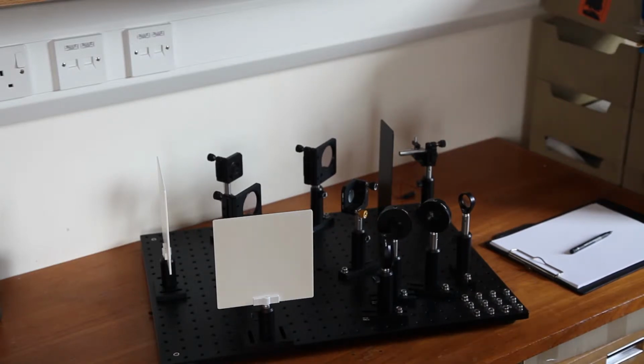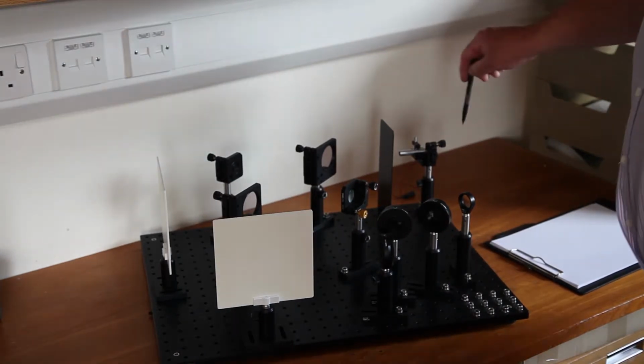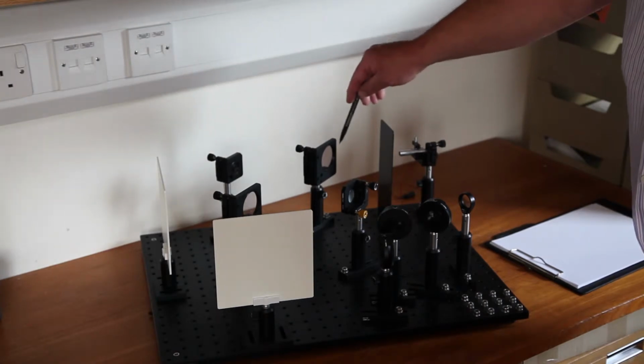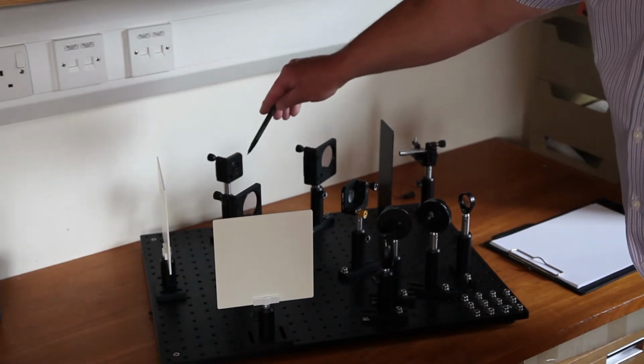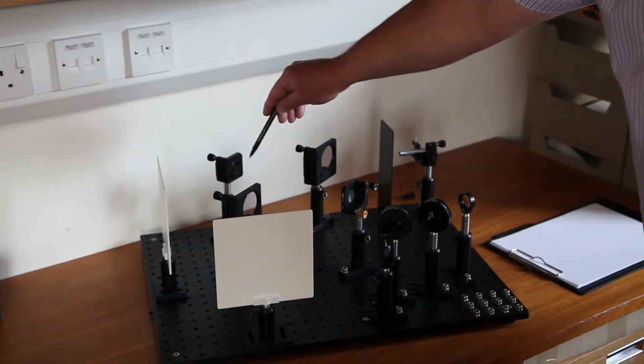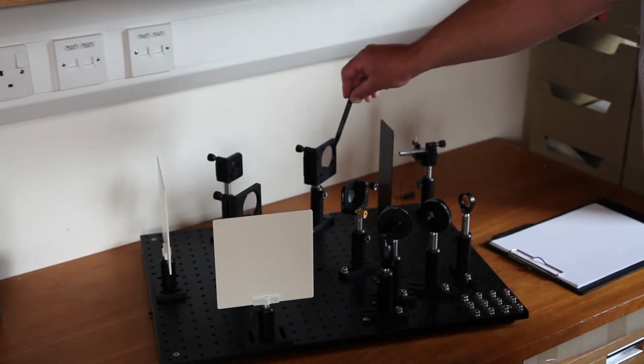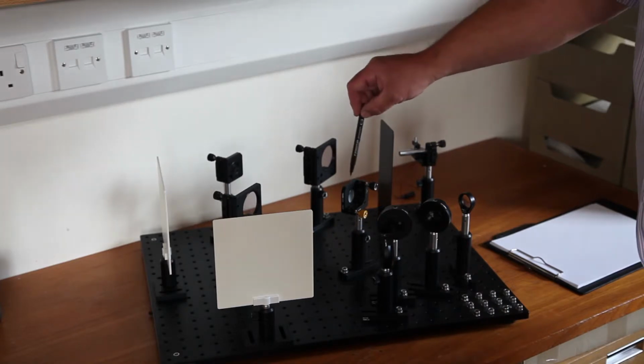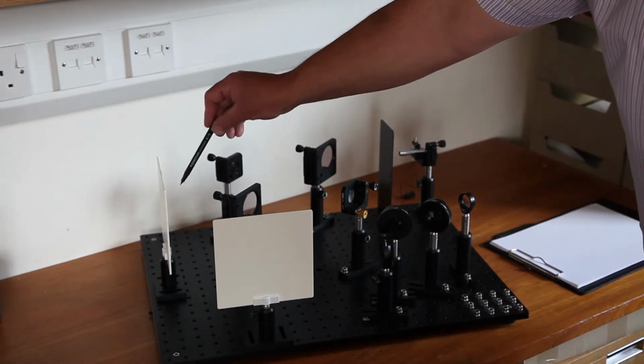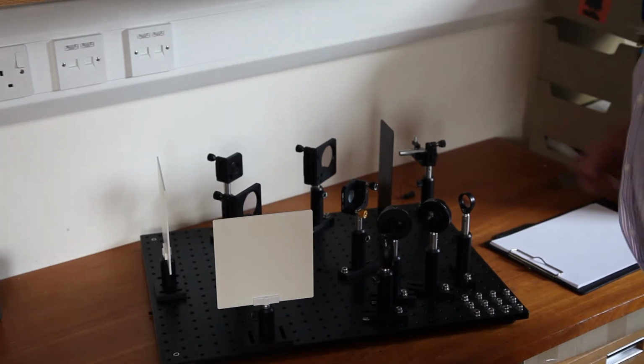equipment. So in this demonstration of a quantum eraser, we've got a laser here, a diode laser, which is firing through a beam splitter. The primary beam is reflected off this mirror here and goes onto a stage here. The secondary beam is coming off the beam splitter here, hits the mirror, and is reflected onto the second screen over there.